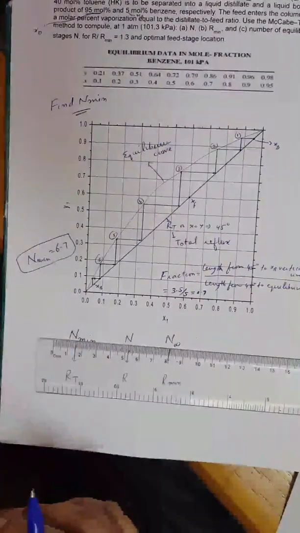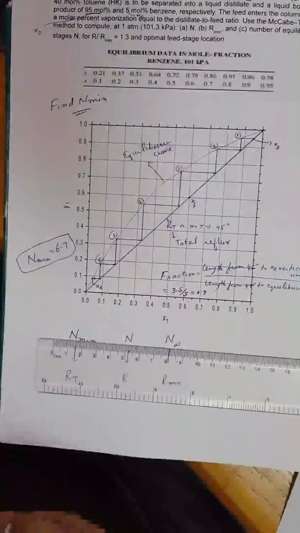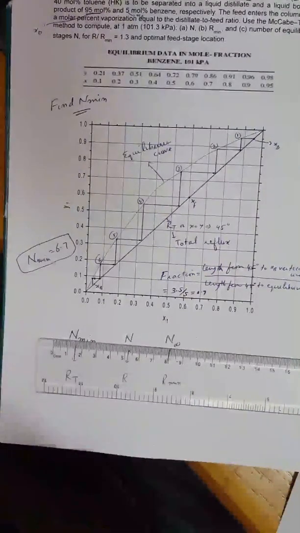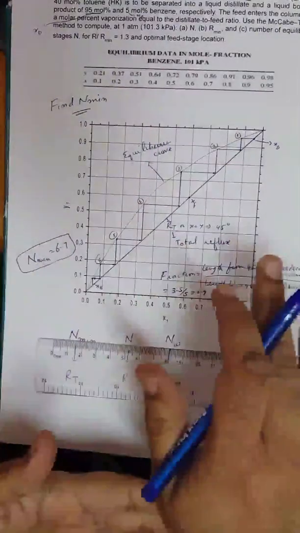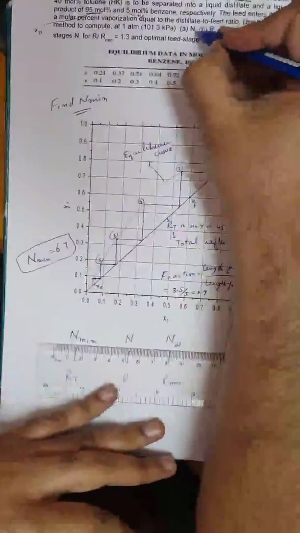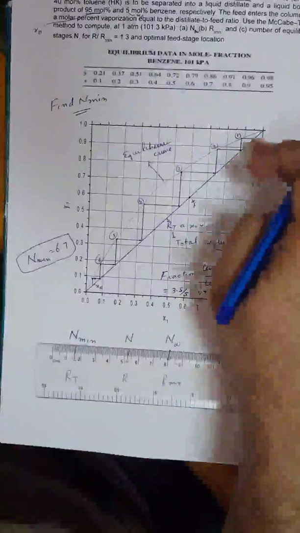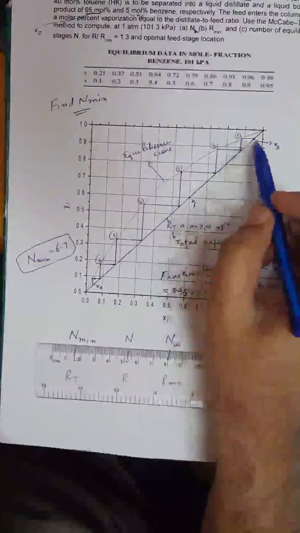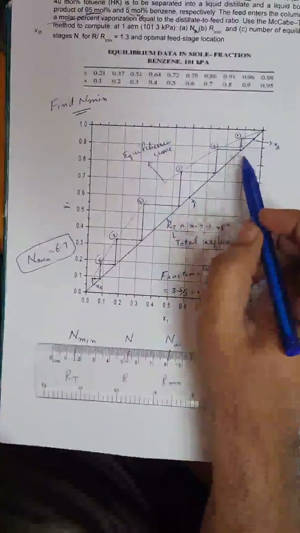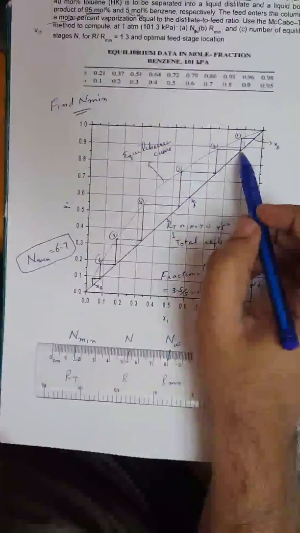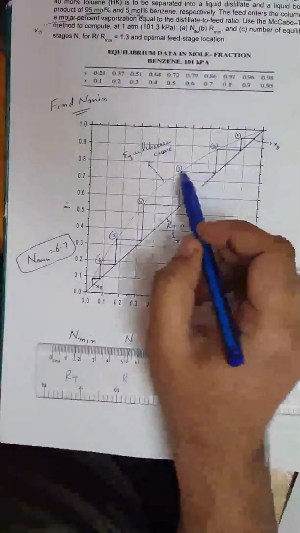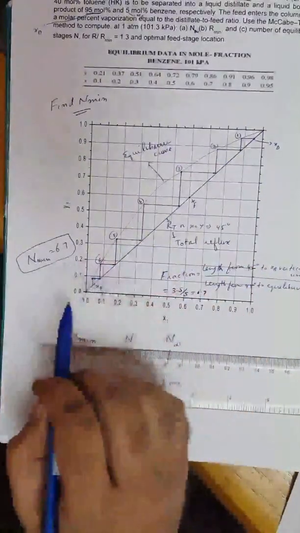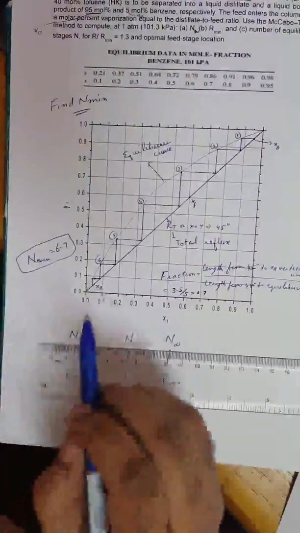So this is how easy it is to get the minimum number of stages. We didn't need to draw any rectifying line, no stripping line, no Q line. In case of N minimum, we just need to draw the stages. We start from XT, horizontal line until the equilibrium curve, then vertical line until the 45-degree line, then horizontal, vertical, horizontal, vertical, until you reach XB.